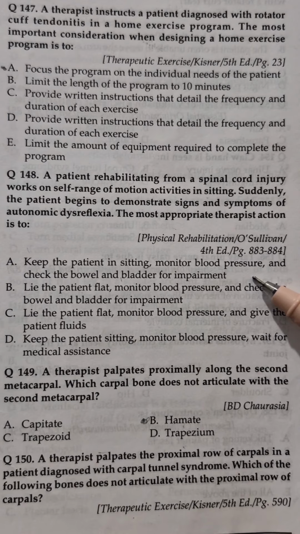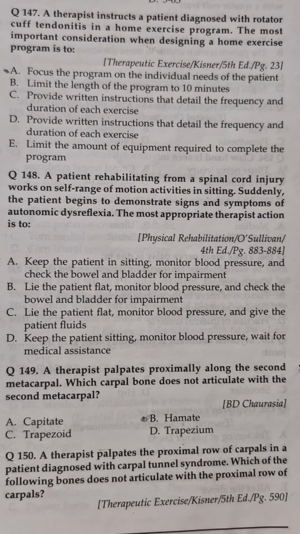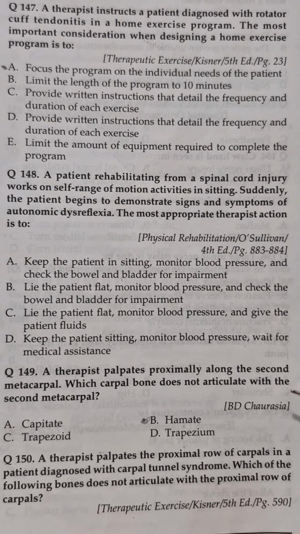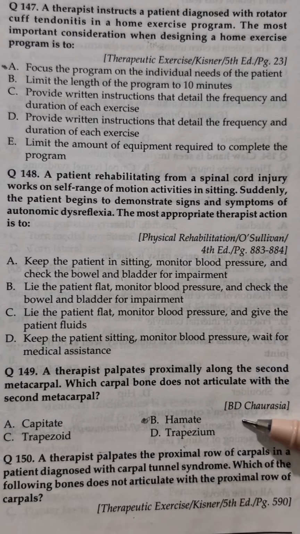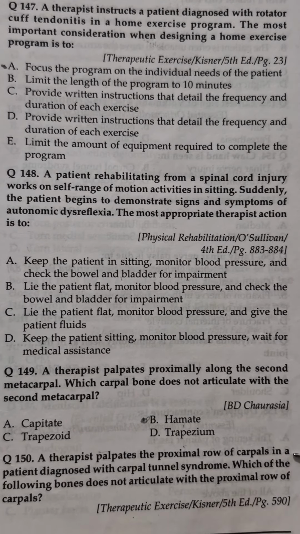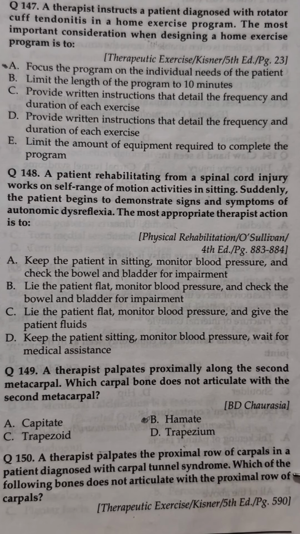A therapist palpates proximally along the second metacarpal. Which carpal bone does not articulate with the second metacarpal? Answer: hamate.